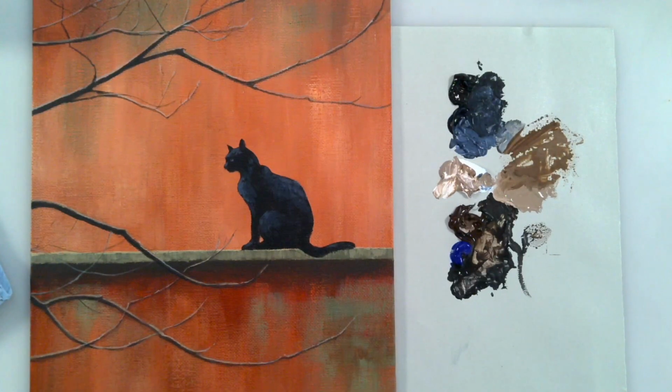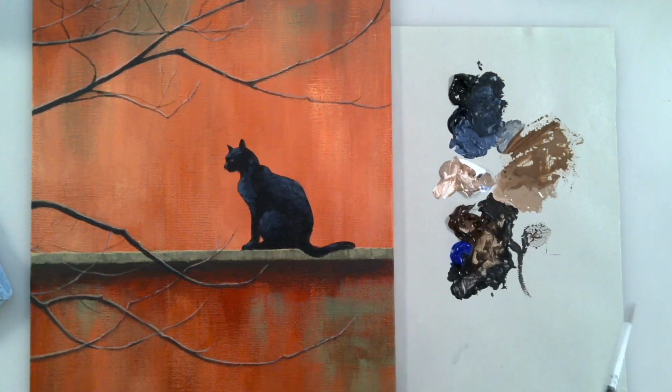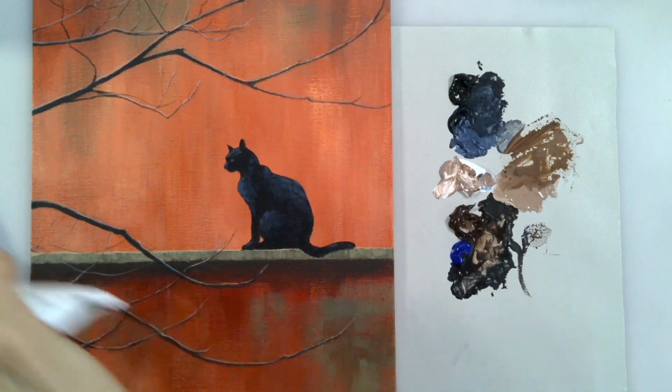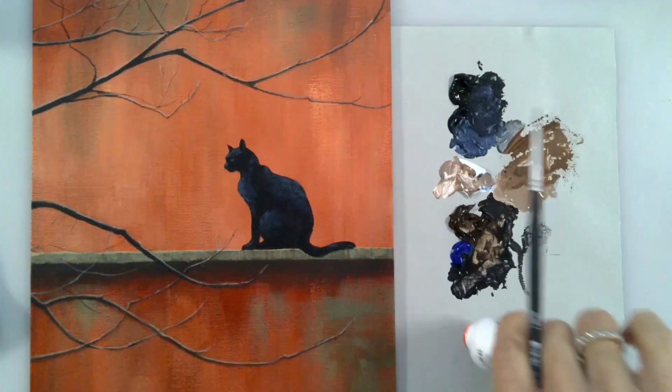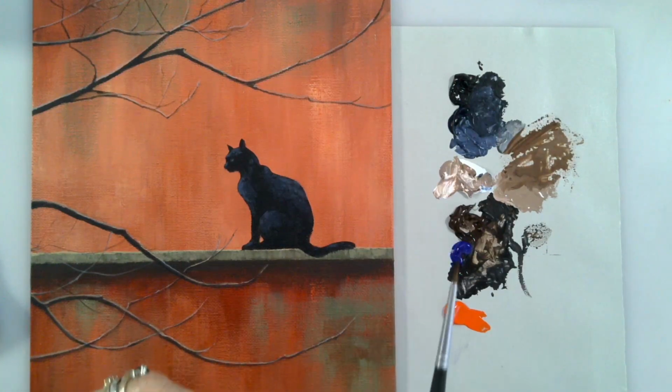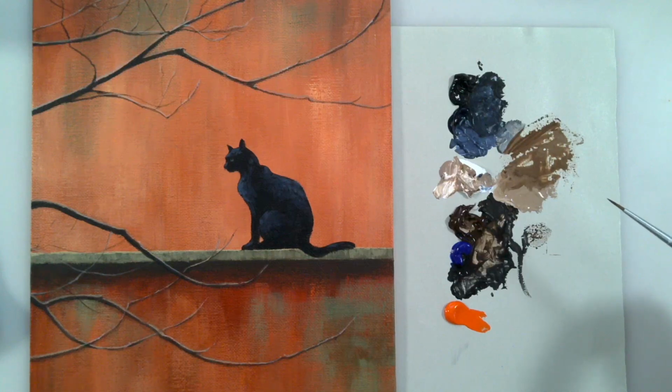Okay, so now if we want to put some beautiful kind of flowers in there, we can. I would personally take cadmium red light, because the background is a red, orangey red.